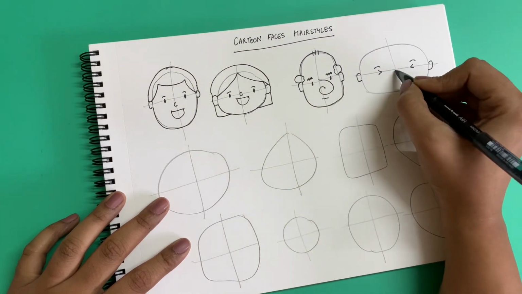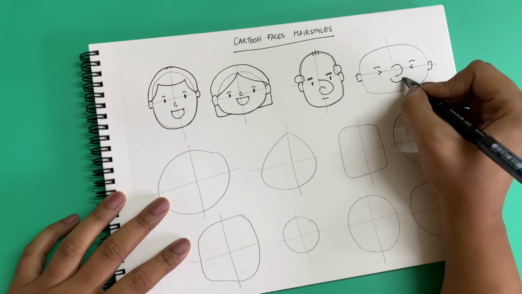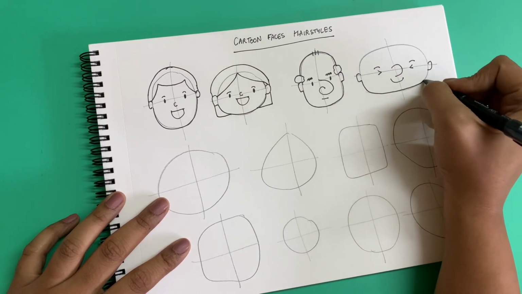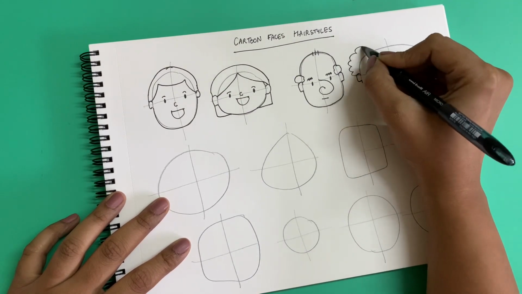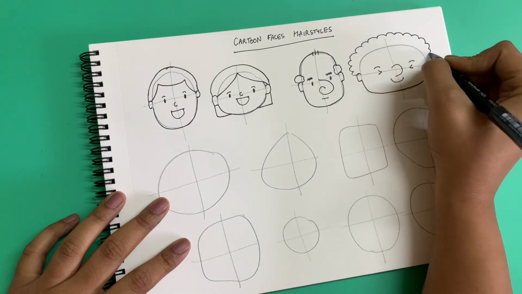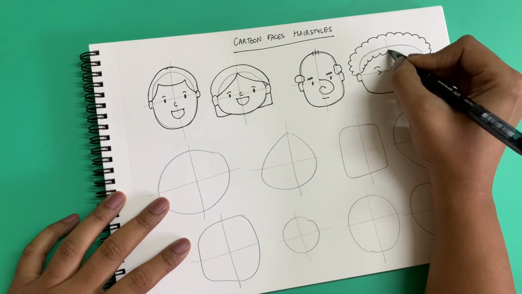For the fourth character, I'm going to create a boy with bushy hair. So I'm going to do something as simple as just drawing scallops all over the head like clouds, and it's ready.